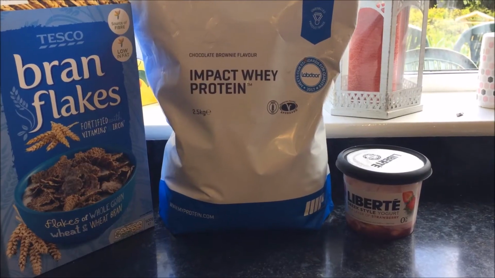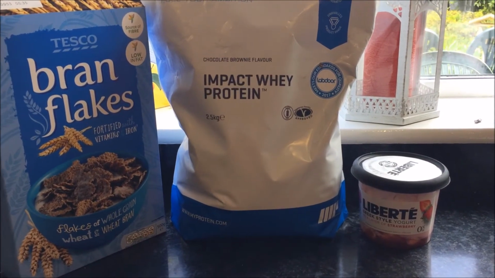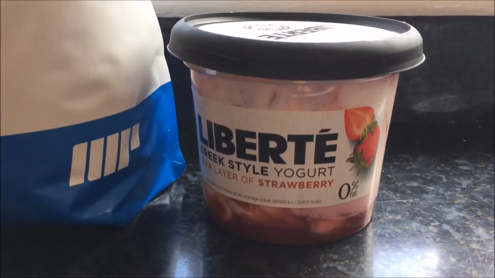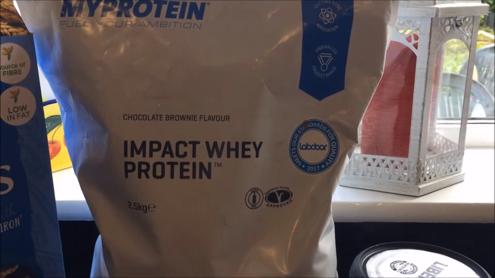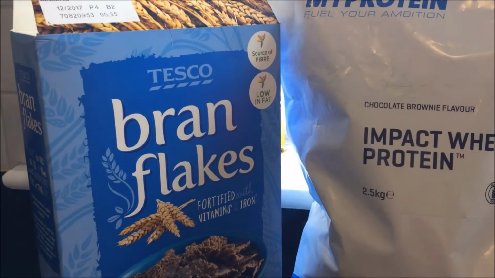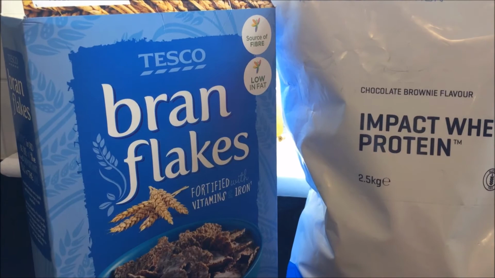Alright, so now that you have your Myfitnesspal set up, I want to show you how to log stuff into it. So I'm going to go eat breakfast now, and I'll show you how it's done. So these are the ingredients that I have for my breakfast basically every single morning. And what it is is 150 grams of non-fat yogurt. I'm going to mix that with 15 grams of impact whey protein, chocolate brownie flavor, and then I'm going to sprinkle some bran flakes from Tesco on top. So let me show you how it's done.